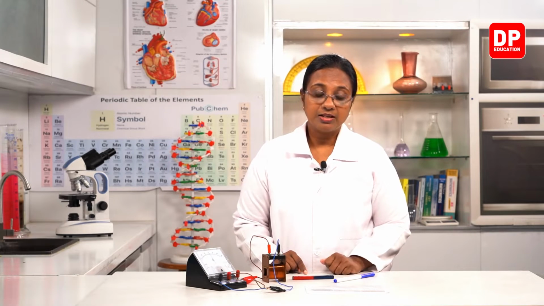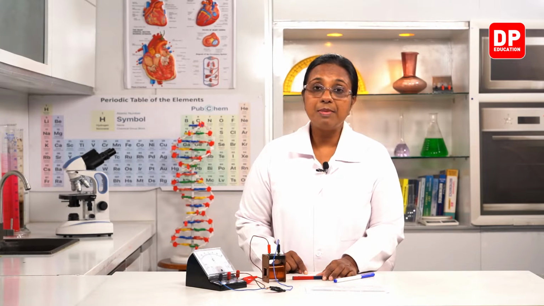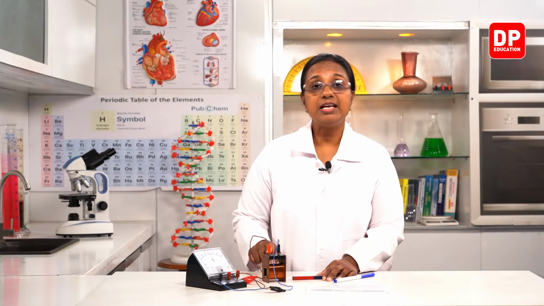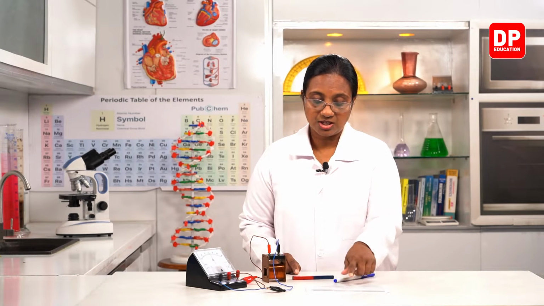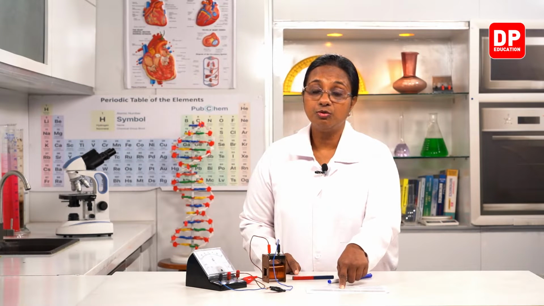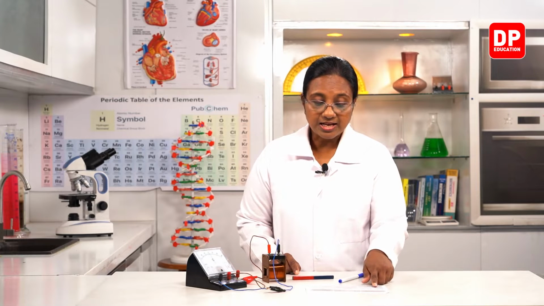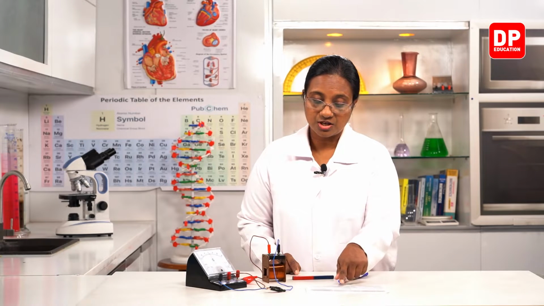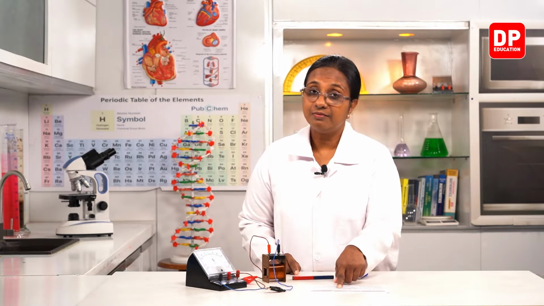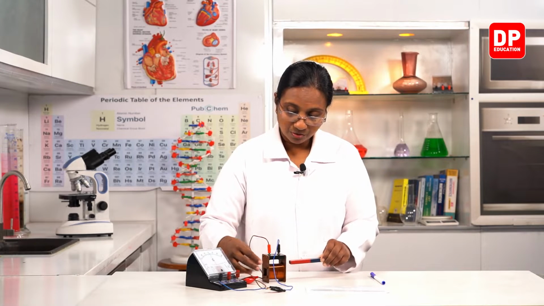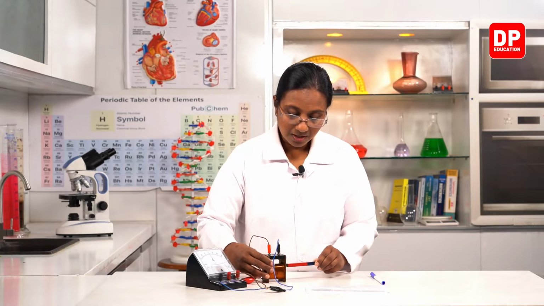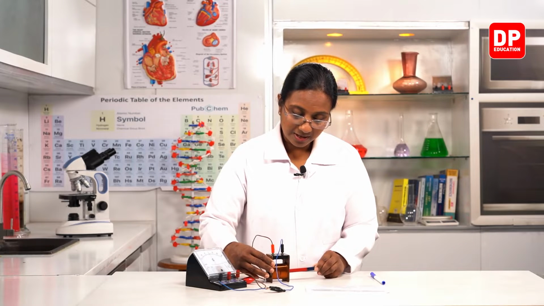Then the next one, we need to hold the magnet stationary and I need to move the coil. Here you can see magnet has to be stationary, the coil has to be moved towards the magnet. Then again when the magnet is stationary, I will move the coil away from the magnet. So we will do that now. I'm going to hold the magnet, the coil I am going to move.